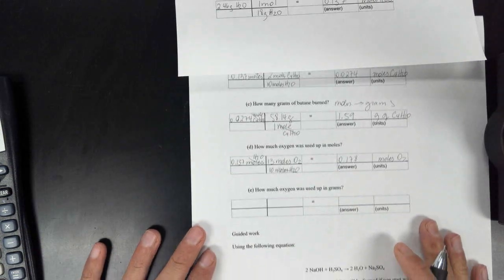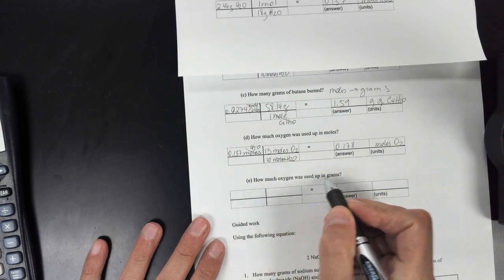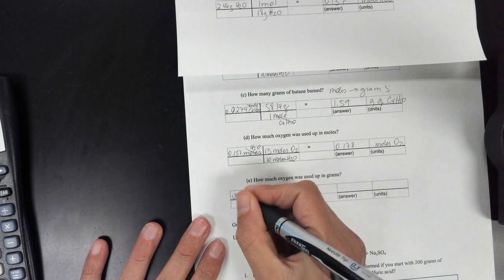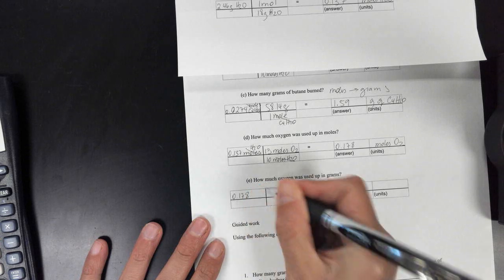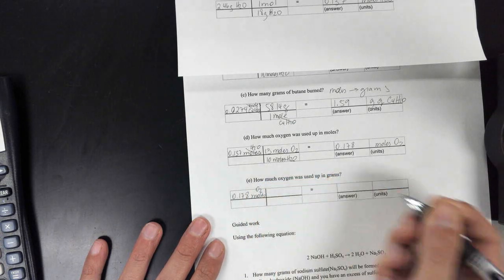And then finally, how much oxygen was used up in grams? So we're going to go from moles to grams. Okay, molar mass of oxygen is right here, is 32.